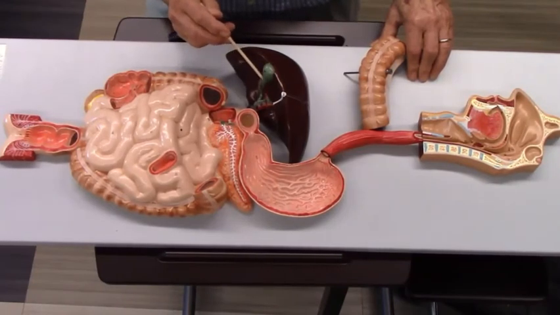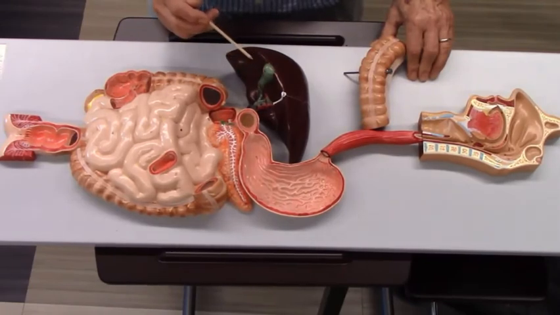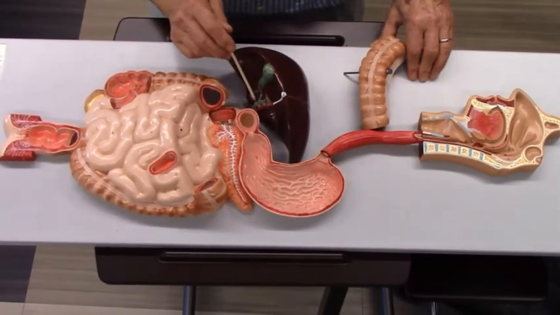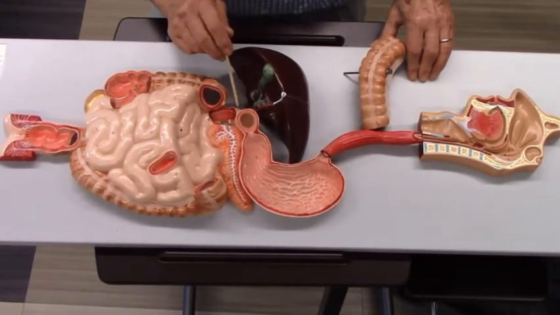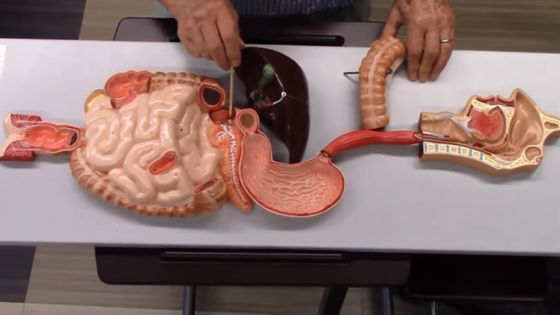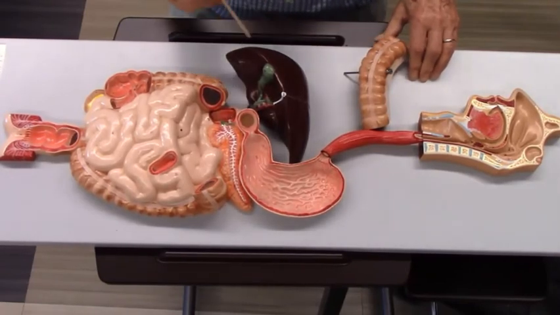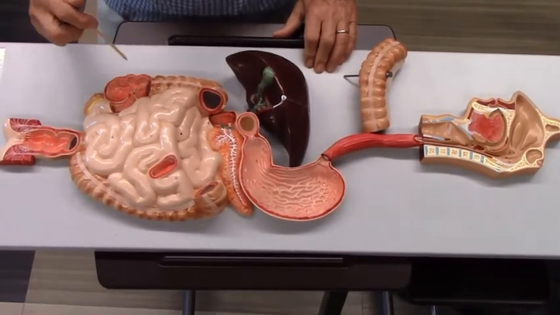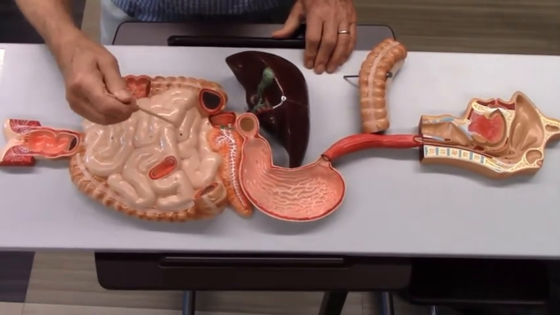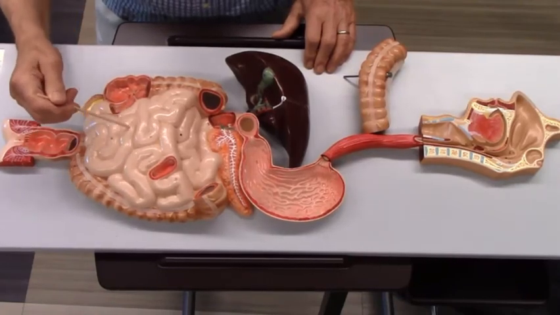This is the gallbladder. The gallbladder stores and enriches the bile that was produced by the liver, and then there's a duct that carries that bile into the duodenum. Duodenum completes digestion.